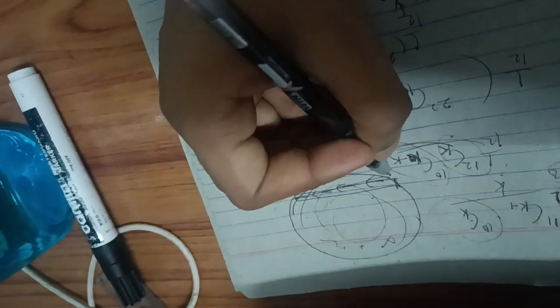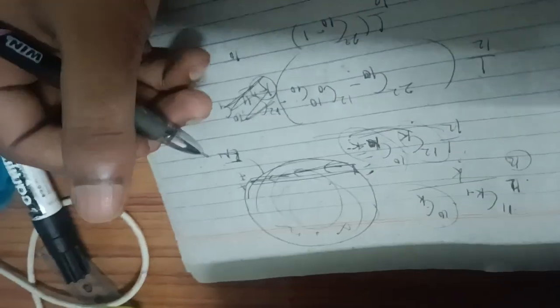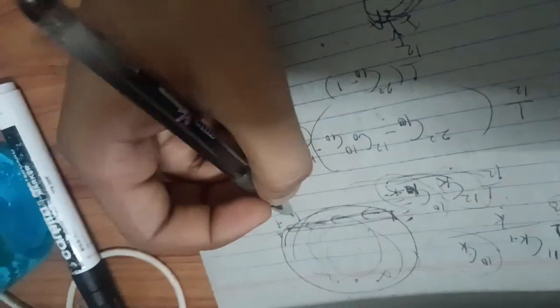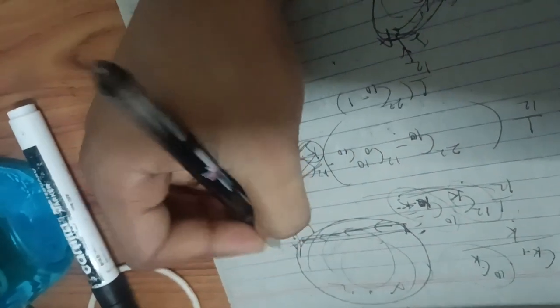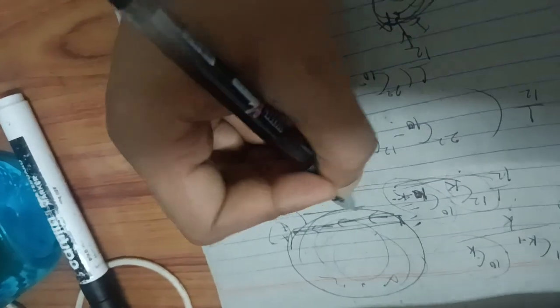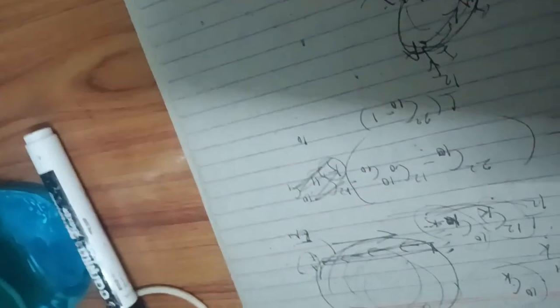But because the conductor is not in any loop, the current cannot flow, so charge will start accumulating. Negative charge will accumulate at this side and positive at this side, because the induced electric field is in this direction.